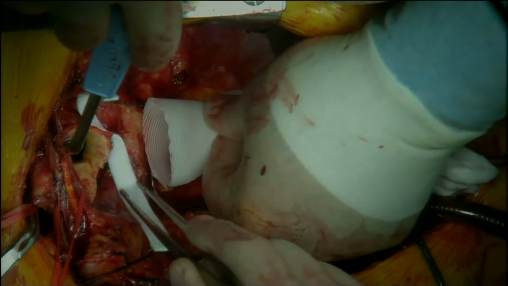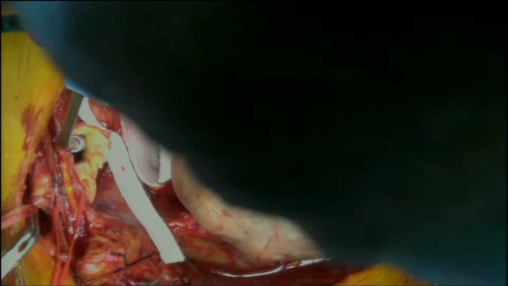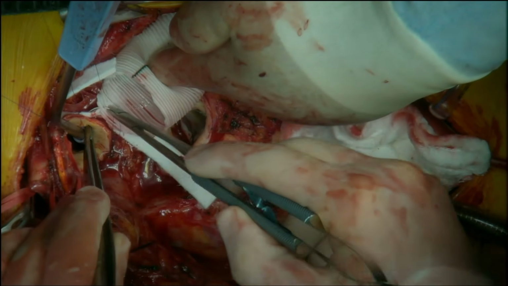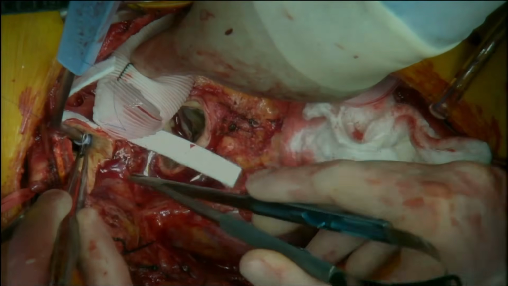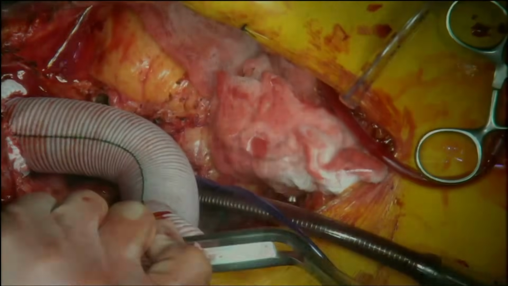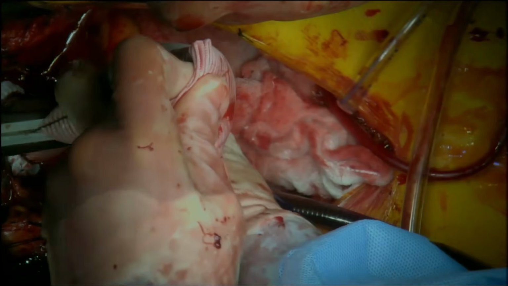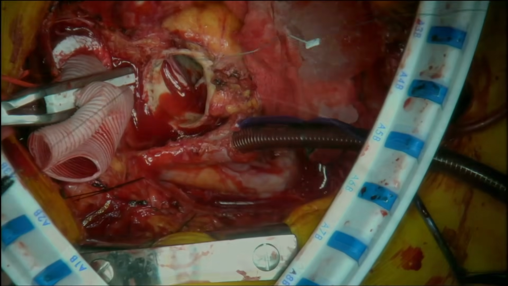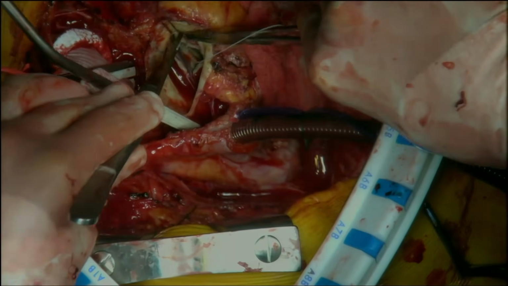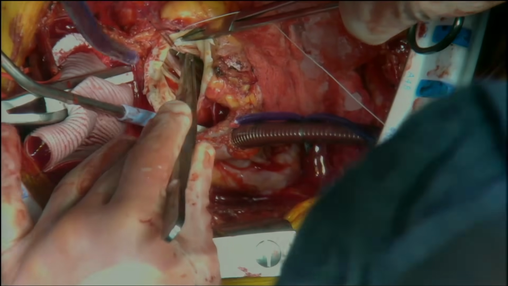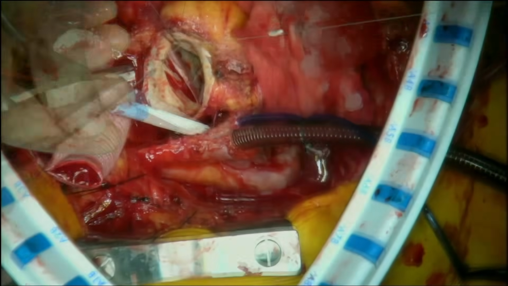A Dacron graft is used to create the open distal anastomosis, reinforced with Teflon felt. The graft is clamped proximally, trimmed to the desired length, de-aired, and used to restore circulation. While rewarming is started, attention is turned to the proximal aorta, where interrupted sutures are placed circumferentially around the aortic annulus.